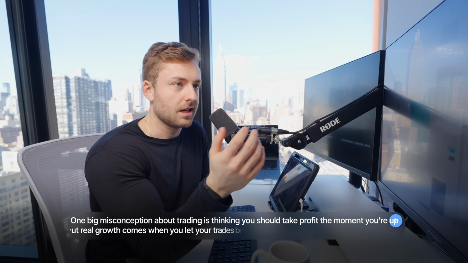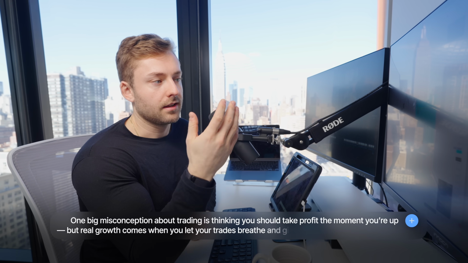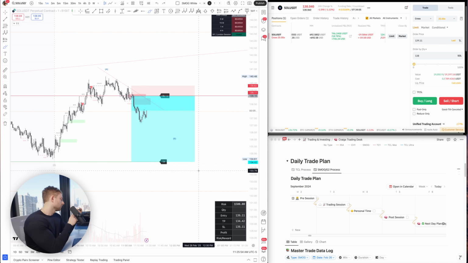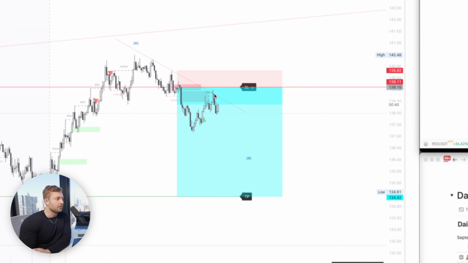This is about positioning and then allowing the markets to sort of move. One of the biggest misconceptions that people will say is if you have profit, take it. You have to let your edge play out. So I'm going to do exactly that. Let this trade breathe.